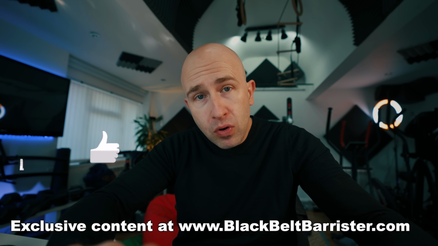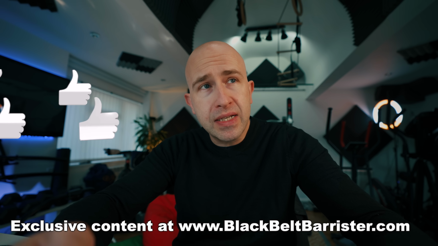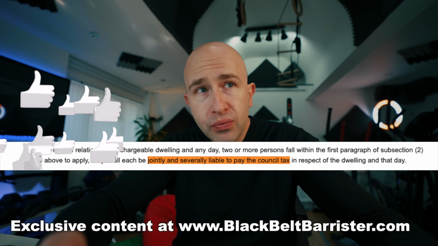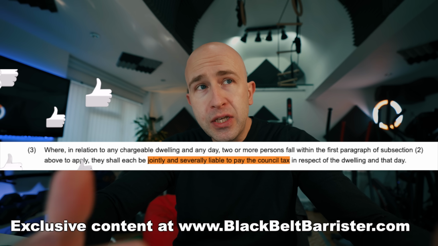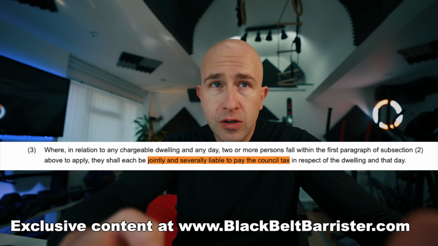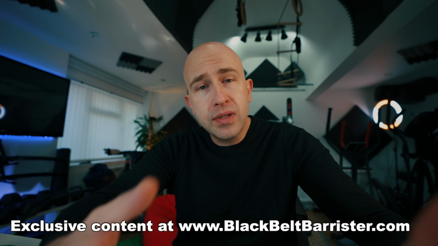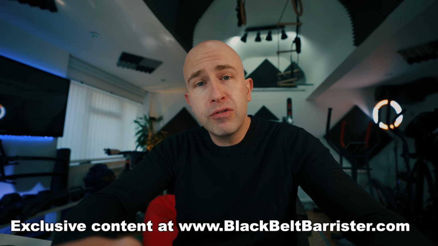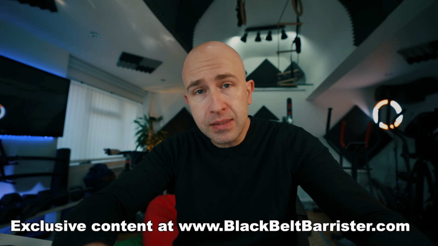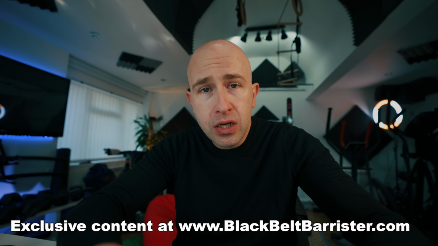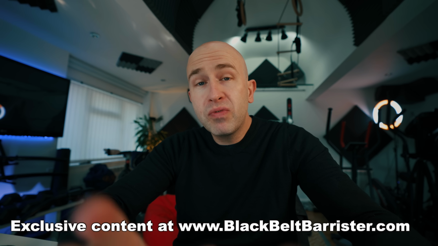However, this is simply wrong, and even when there's more than one person living in the property that fits into any one of those categories, under subsection 3, each person is going to be jointly and severally liable to pay the council tax in respect of that dwelling. In other words, the council can chase one or both equally, jointly, severally, and all of the enforcement mechanisms can be used against one or both of them, either together, in turn, or completely separately. So it really is as simple as that.